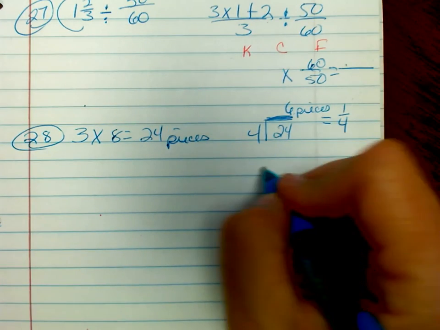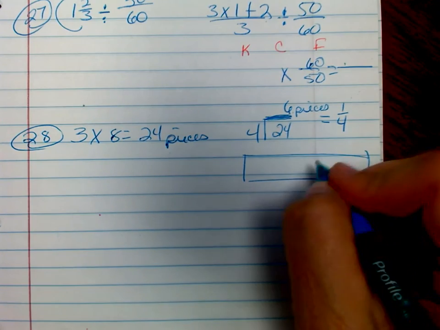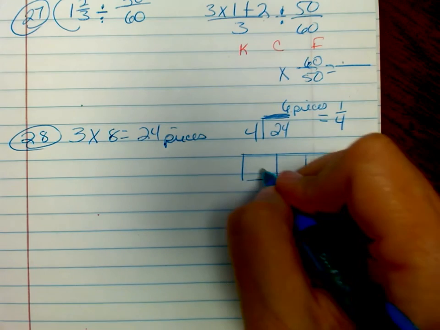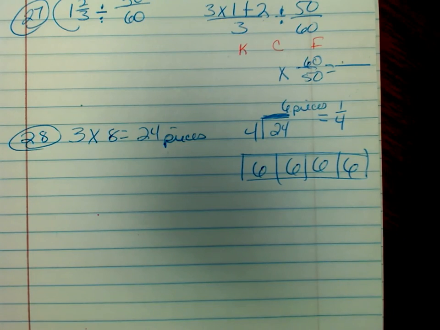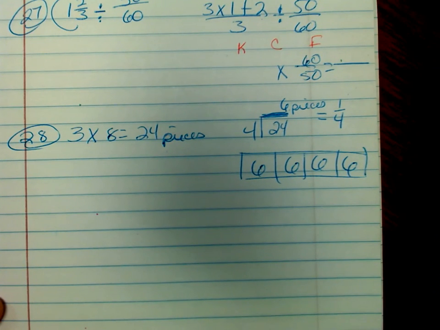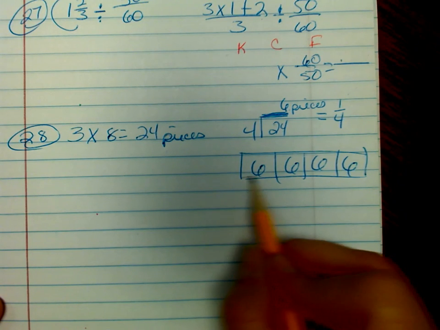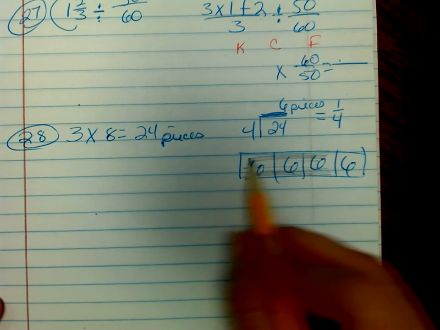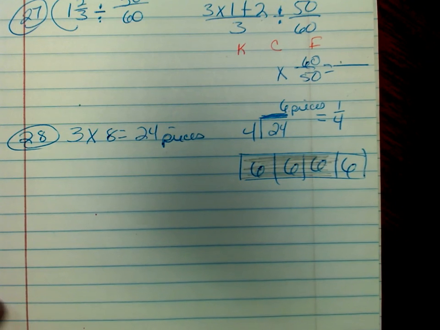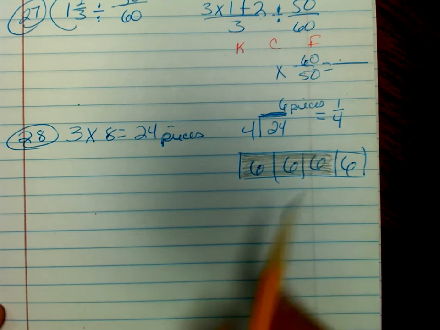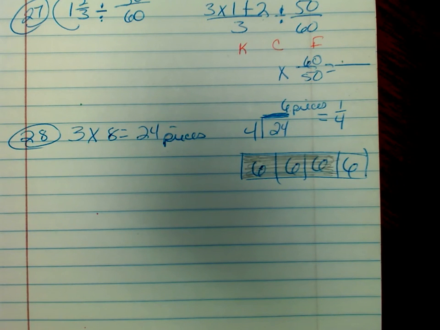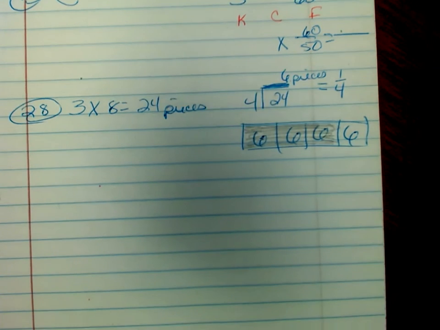So if you divide things up into 4, this would be 6, 6, 6, and 6. We kind of did the modeling at the beginning of school too. So by noon, I had 3/4 sold. It's just another way to model it. Some of you may not need the visuals. Some people may understand it better with the visuals. Just showing you different ways.